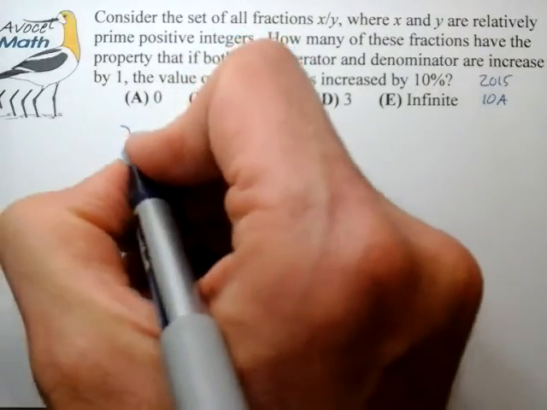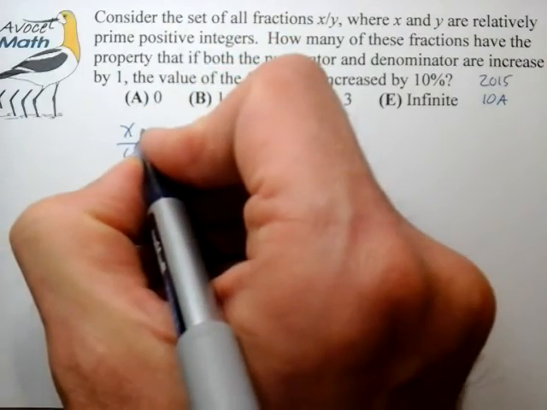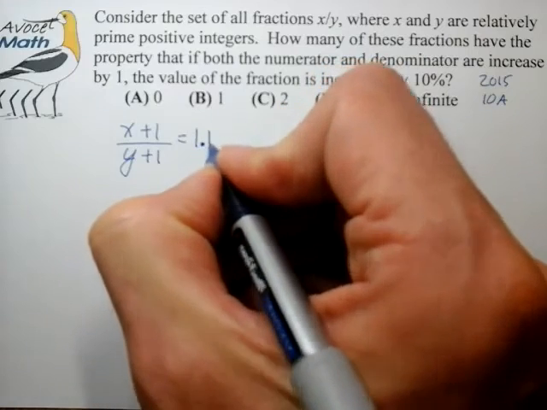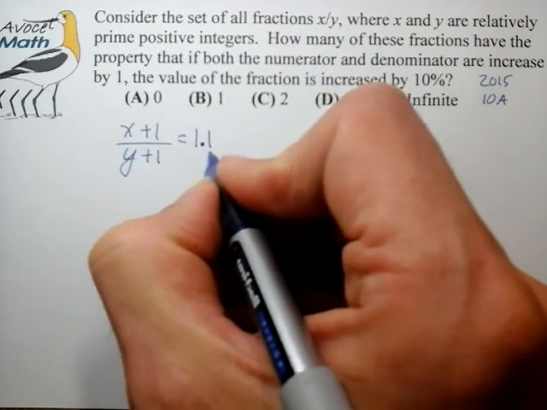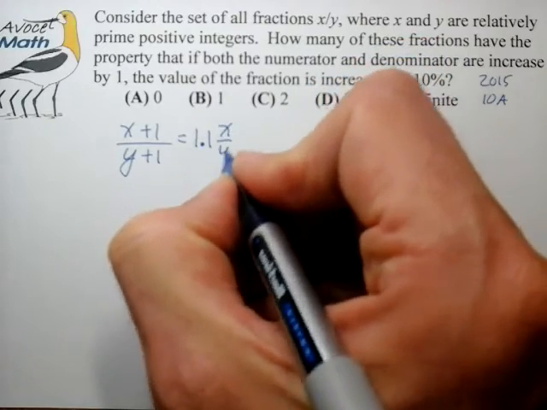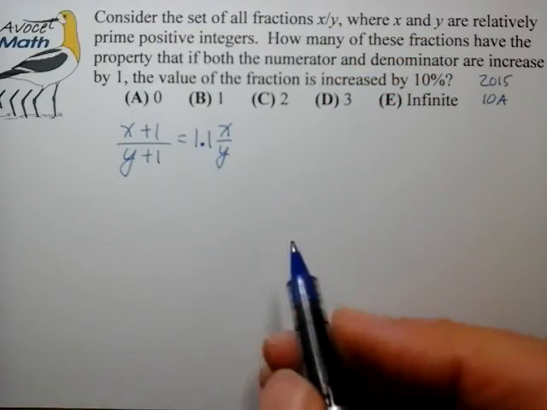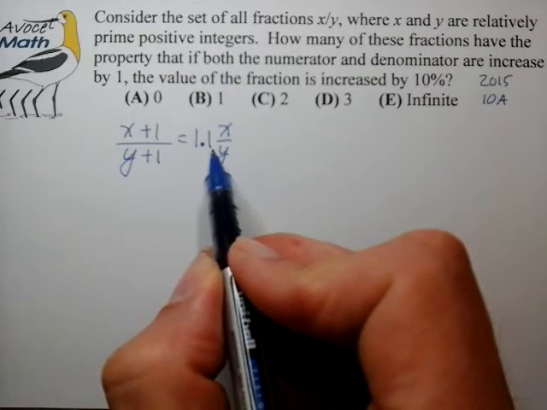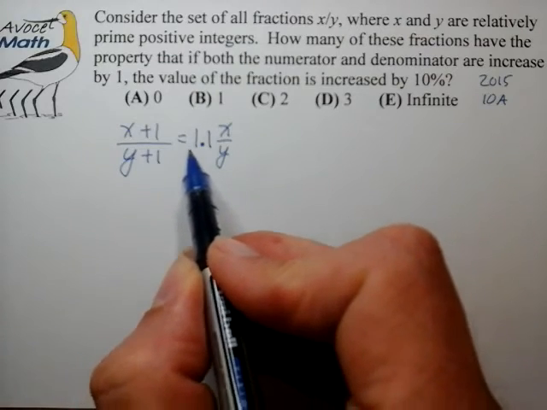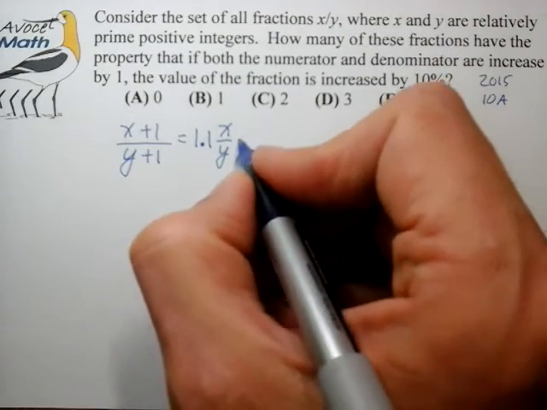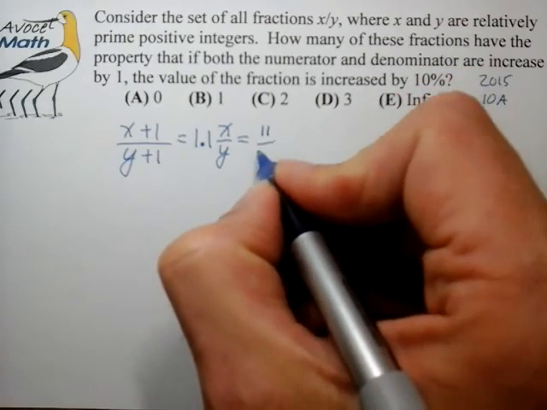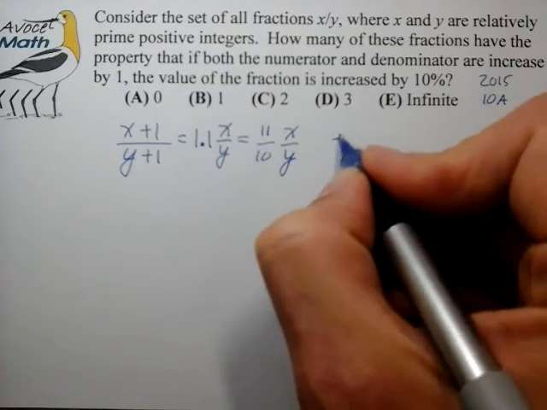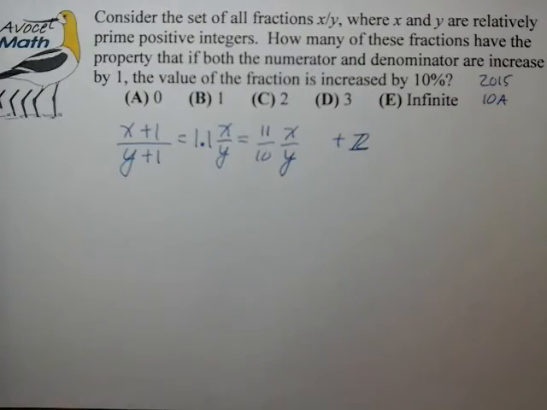We have a fraction x over y such that when we increase the numerator by 1 and the denominator by 1, we're left with a number that is 10% larger. I translate that into a factor of 1.1 times the original fraction x over y. Since we're dealing with an integer equation in x and y, the first step is to try to eliminate any decimal forms that I may have introduced, in this case 1.1. So let's translate 1.1 into an integer fraction, 11 over 10 times x over y. And again, we're trying to solve for x and y in the set of positive integers.